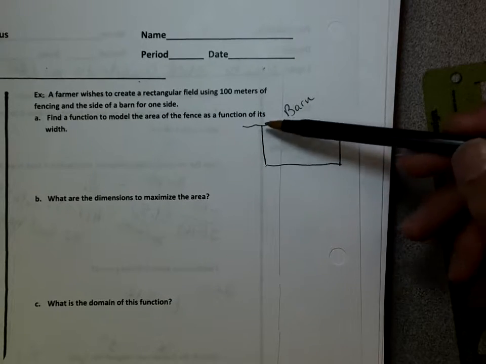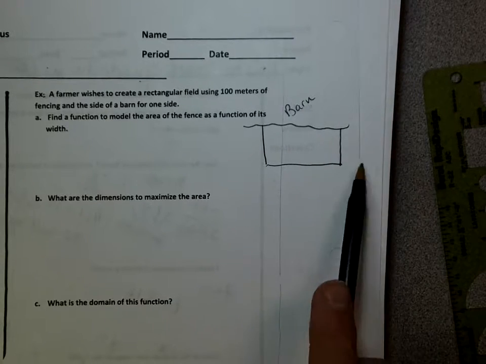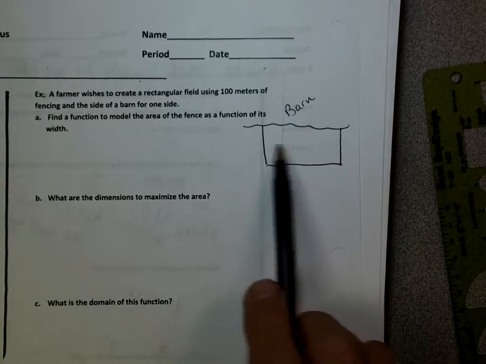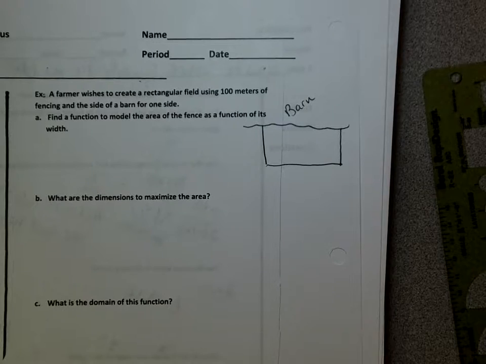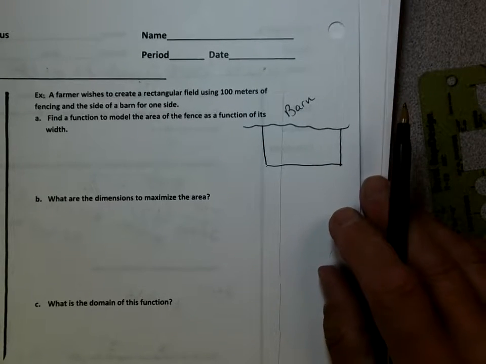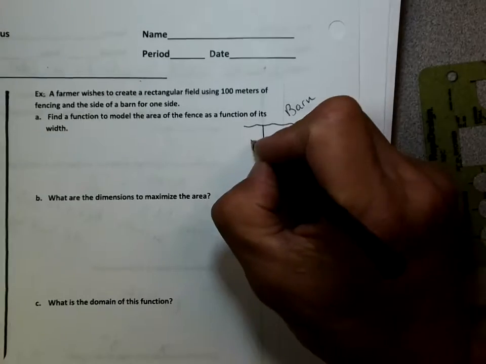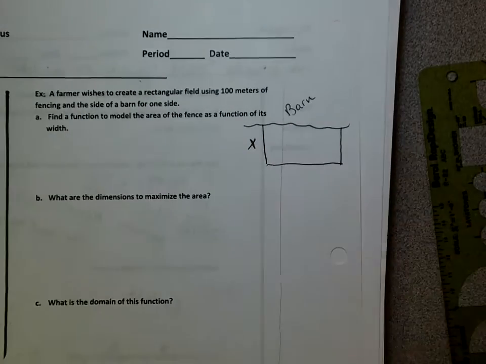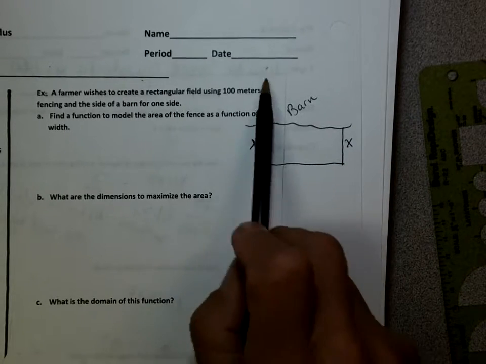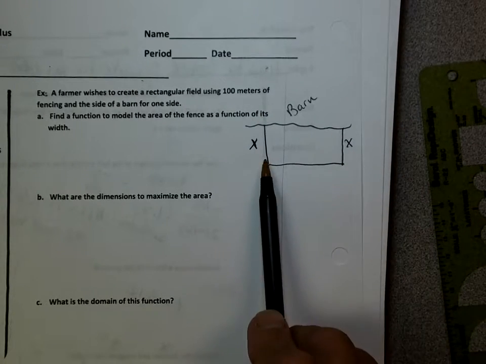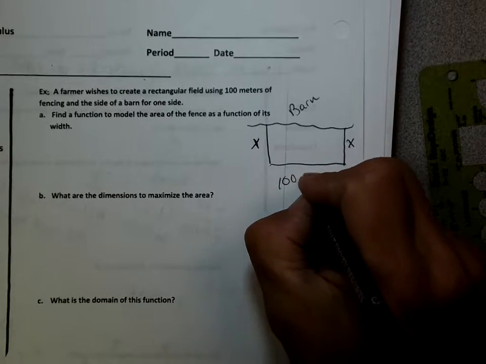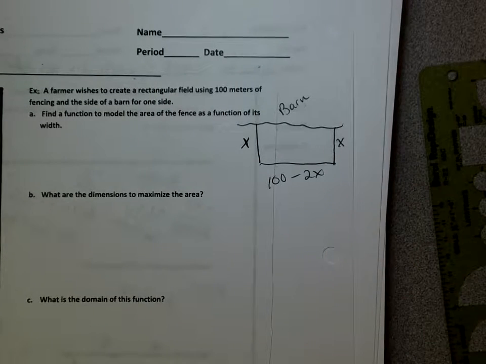There are lots and lots of different ways you can make this fence. You can make it 10, 10, and 80. You can make it 20, 20, and 60. All sorts of combinations. What I do know is this. Let's call this side of the rectangle x, which of course would make that side also x. And if I take 100 meters of the fencing, and I use x of it here and x of it here, then what's left over here is 100 minus 2x, all right? So think of it this way.